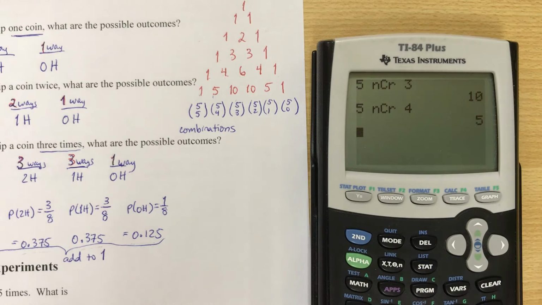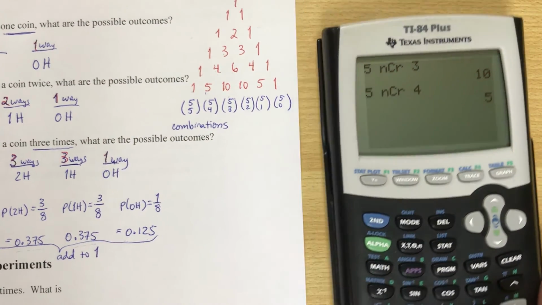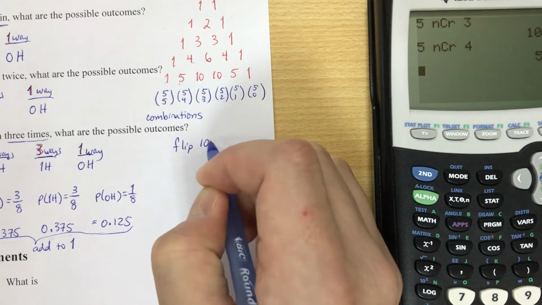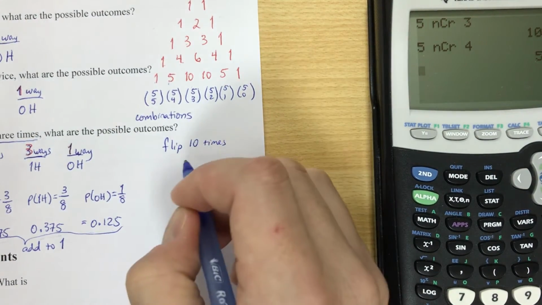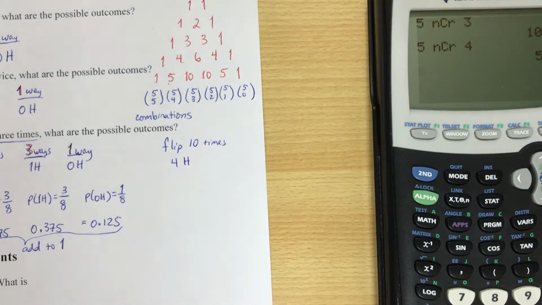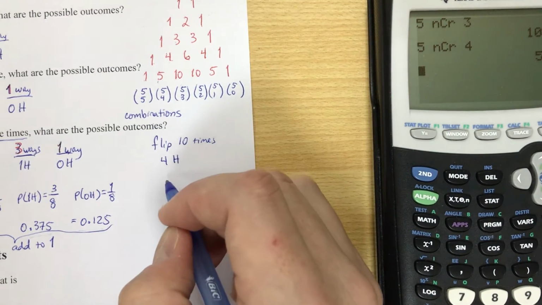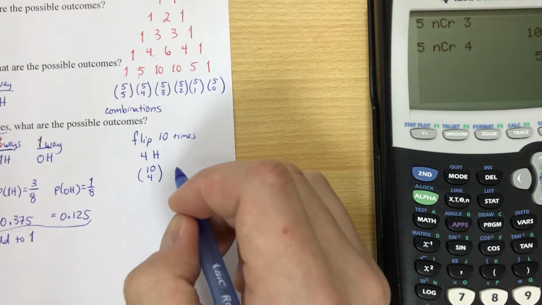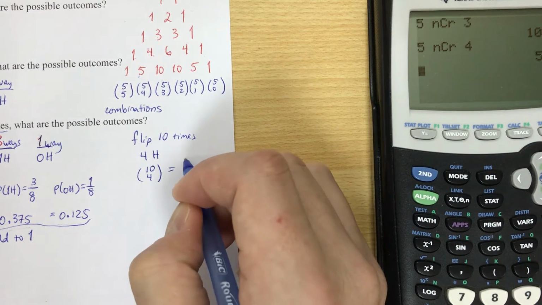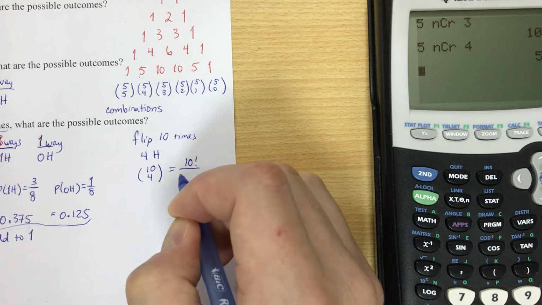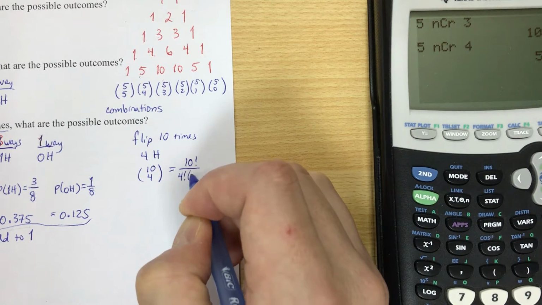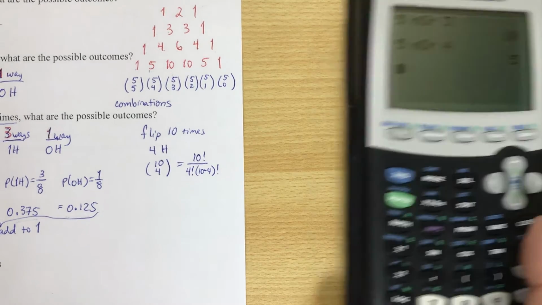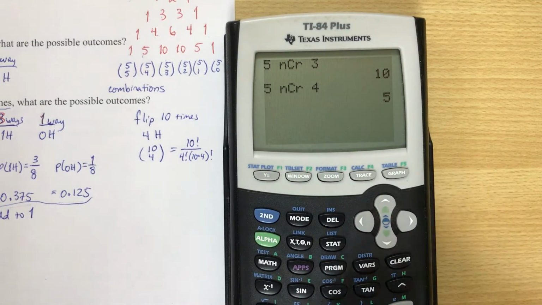Now, if I wanted to flip the coin 10 times, and we want to get 4 heads, how many ways can we do that? Well, the combination is 10 choose 4. The actual formula for finding a combination is 10 factorial divided by 4 factorial times (10 minus 4) factorial. Now that's if you wanted to work it by hand, but again, I'm going to use the calculator.